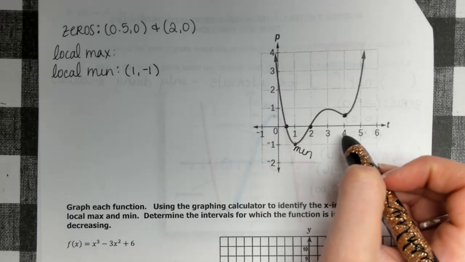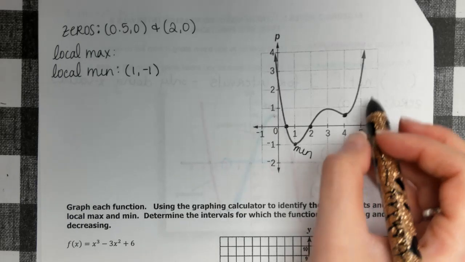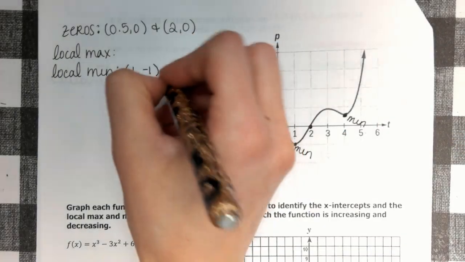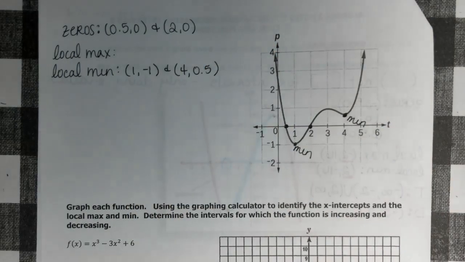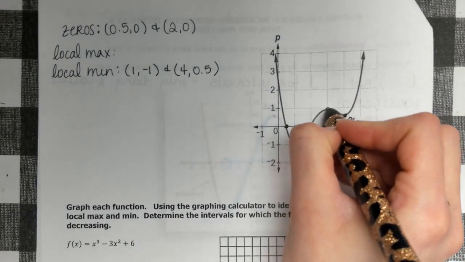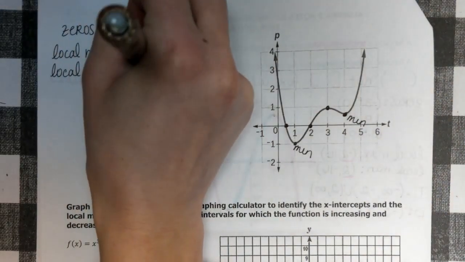It's not, but we're going to estimate that. Okay, so let's say that that minimum would be (4, 0.5). It's really closer to like 0.75, but we're just going to do 0.5. Okay. Now, where do I have a max? Just estimate that to be 1. So say (3, 1).